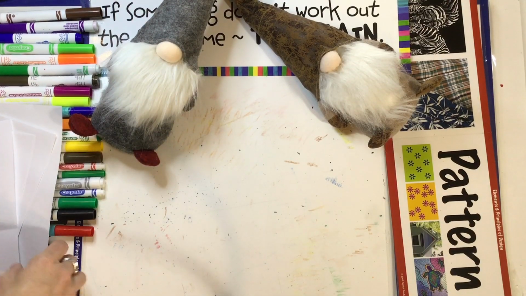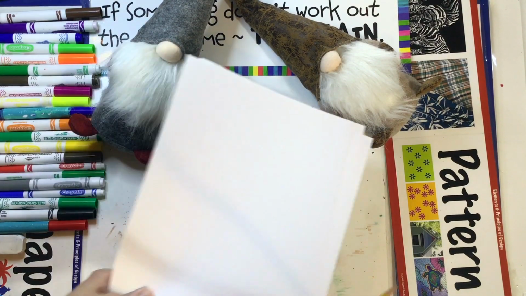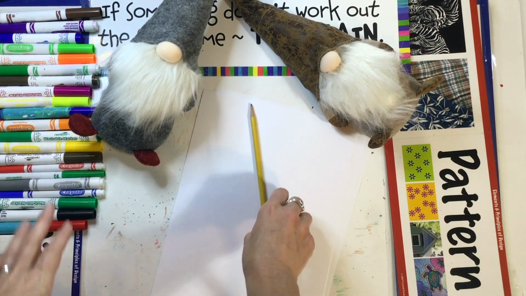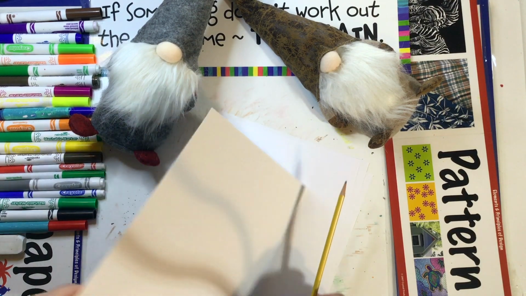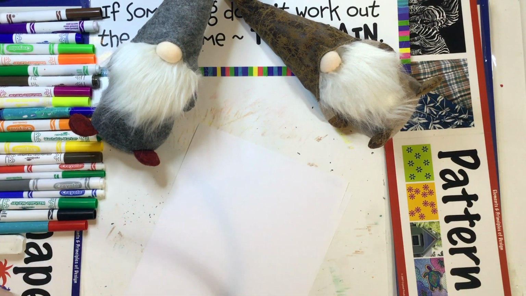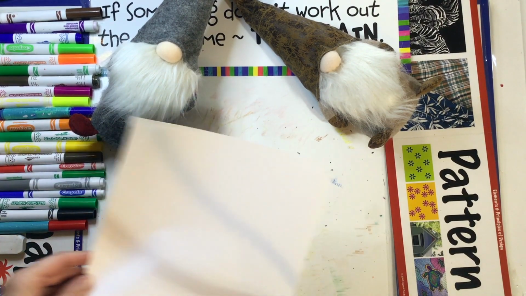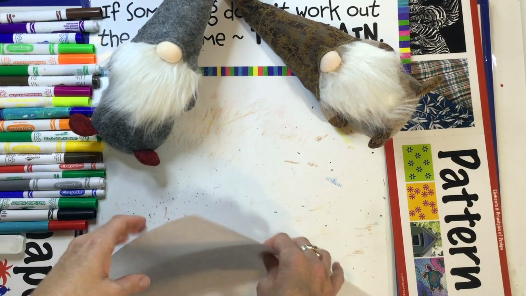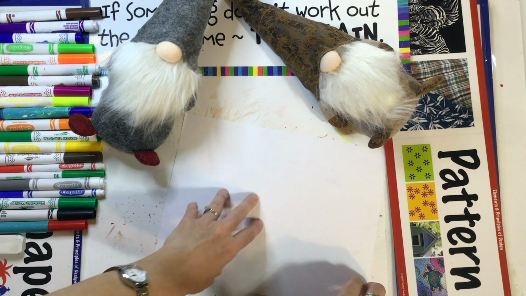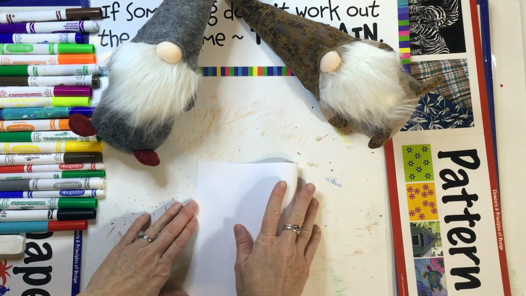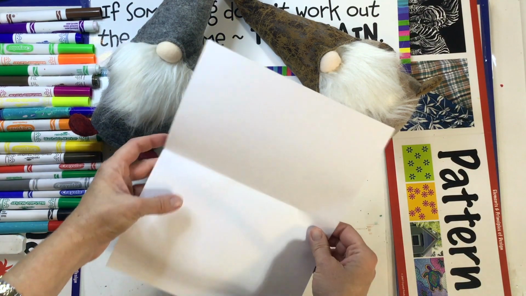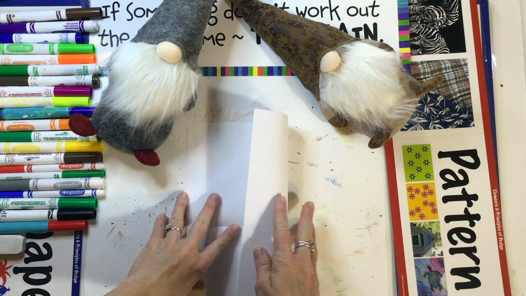All right, for this project, you'll need plain white paper, a pencil with a good eraser, and then you can use markers or crayons or colored pencils or a combination of things. Any color supplies that you have. So just like we usually do, we're going to start off by folding the paper to give us guidelines on the size and the placement of our shapes. So fold it this way, sideways like a book, and it's just a soft fold. Don't smash it flat. We just want some soft guidelines.